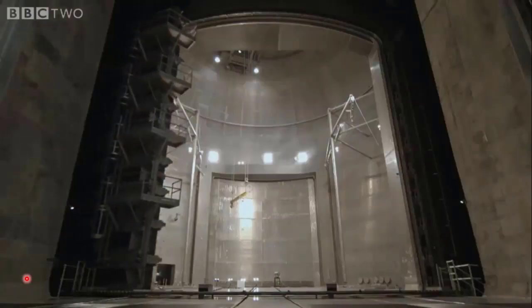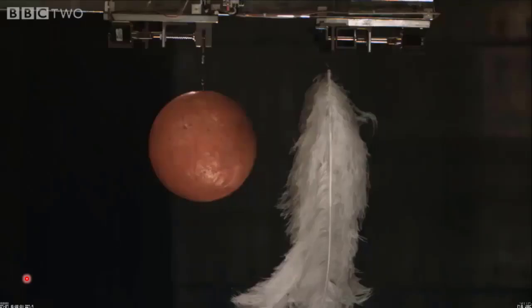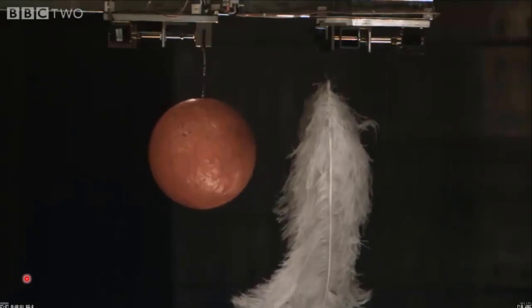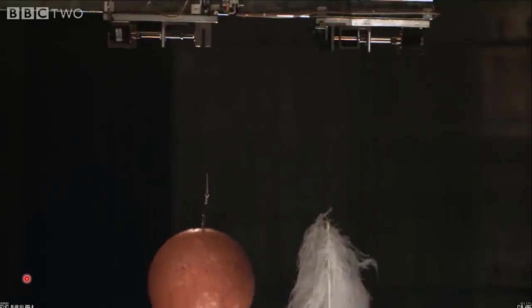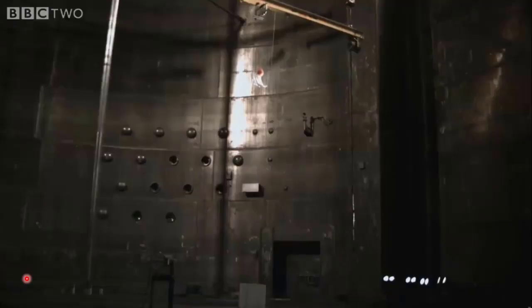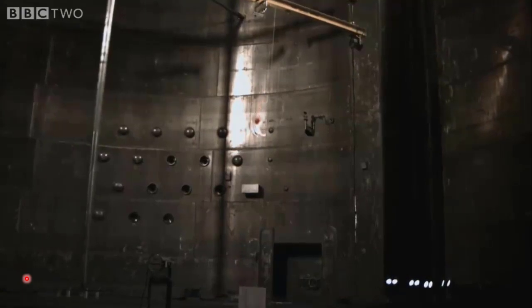The ball and the feather are released from the same position at the same time in the absence of air. 1, 2, 3. Come on, let's see. You can watch their movement filmed in slow motion.